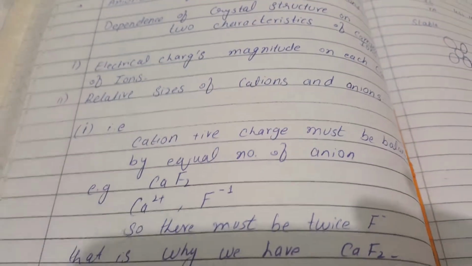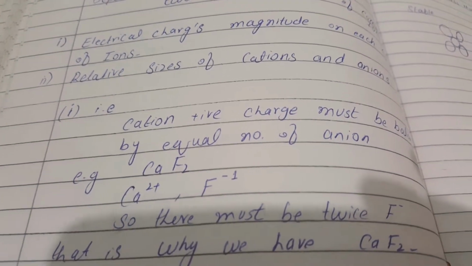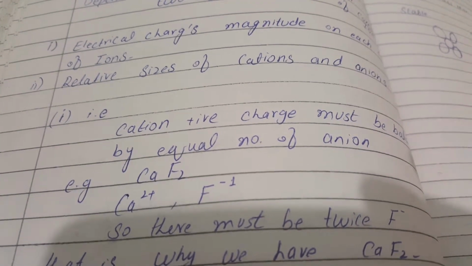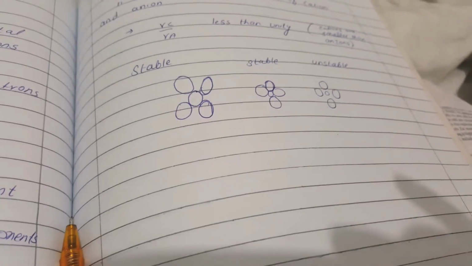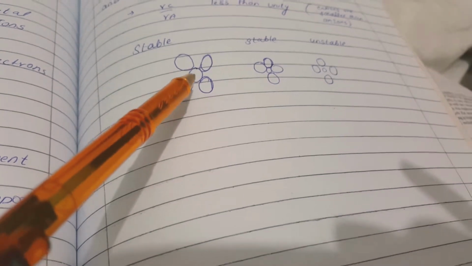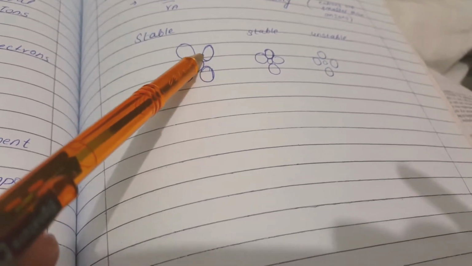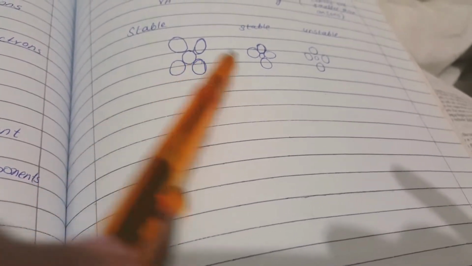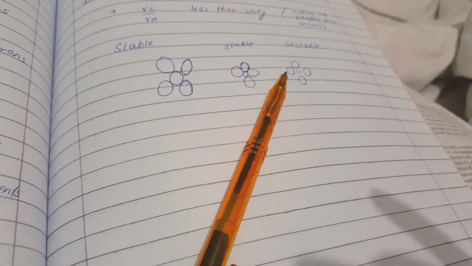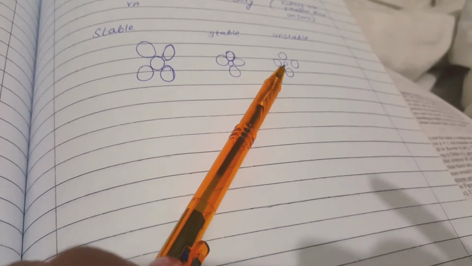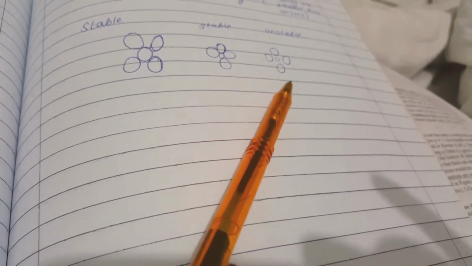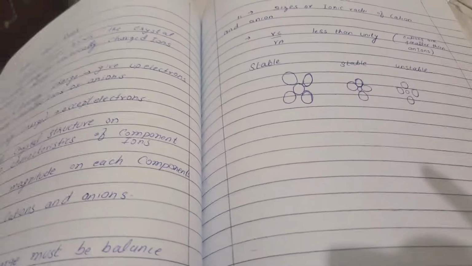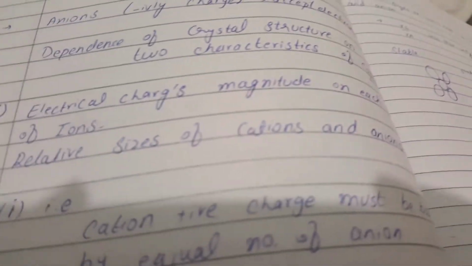And number two, relative size of cation and anion. It means the radius ratio of cation to anion should be less than 1, as cations are smaller in size than anions. Besides that, we will discuss some stable and unstable structures of ceramic crystals, in which the ions are in touch with the surrounding ones, those are stable ones. And in the other one, which is here, it's not touching the other four, so it is unstable. So these were the radius ratio rules of ceramic crystal structure.